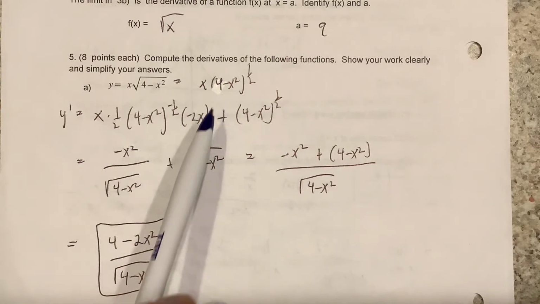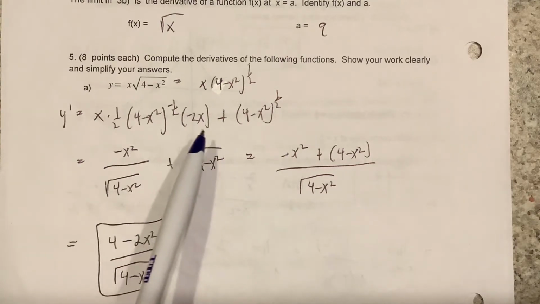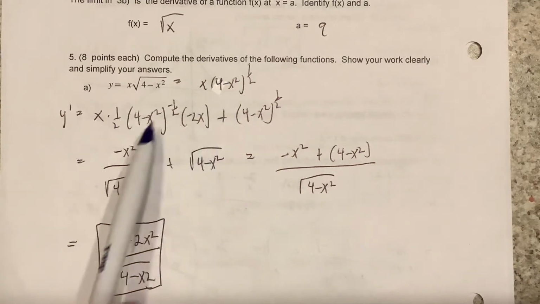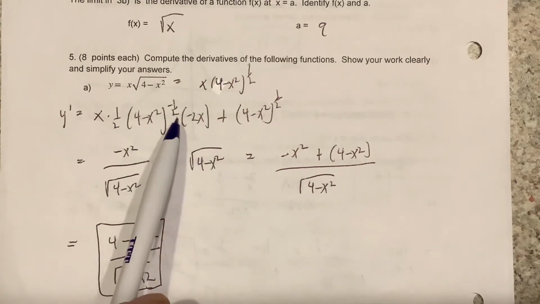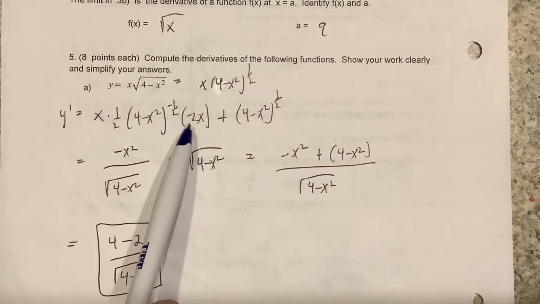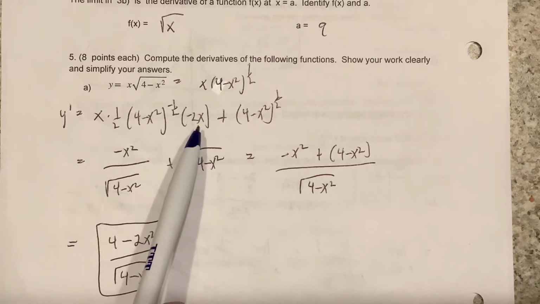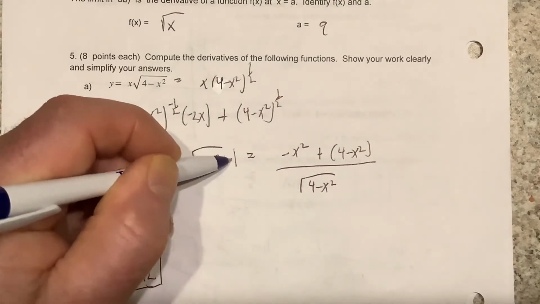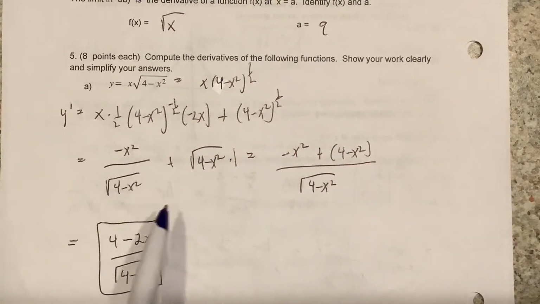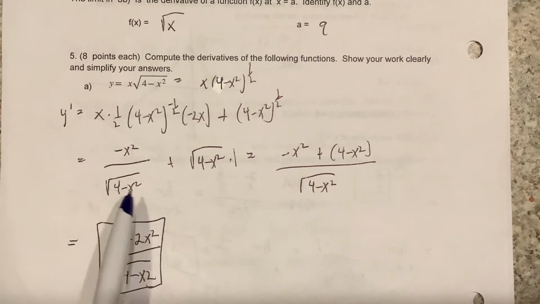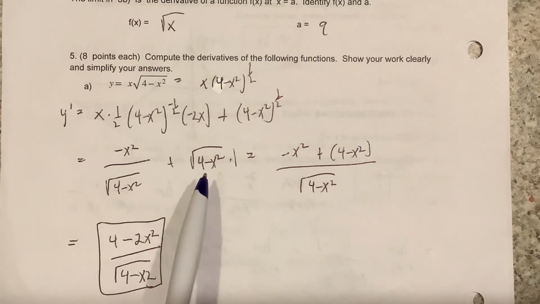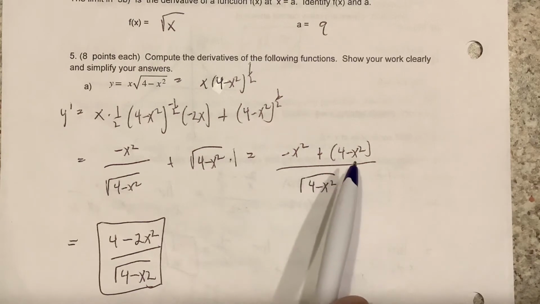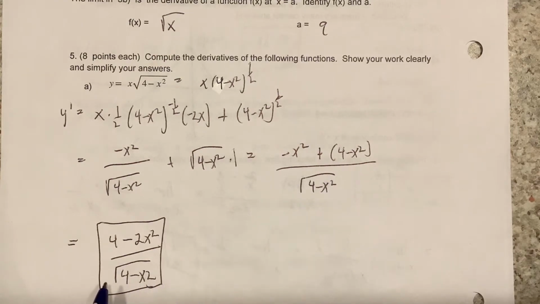Product rule. If you did not use the product rule, I took off lots of points. So it's going to be the first times the derivative of the second, which is 1/2 times (4 minus x squared) to the negative 1/2. Don't forget the chain rule there, times negative 2x. Plus the second times the derivative of the first. I guess I could say times 1. Anyway, so when you end up getting the LCD, which is this, but when you multiply this on top and bottom by the square root of 4 minus x squared, don't you just get 4 minus x squared? So this is your final answer.